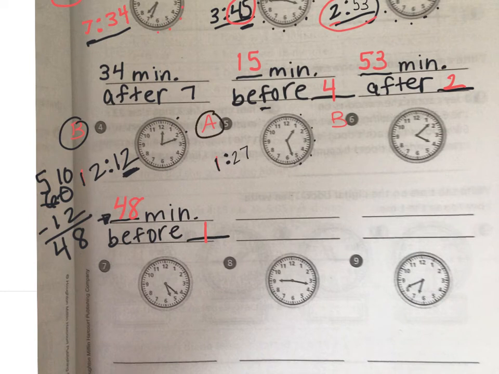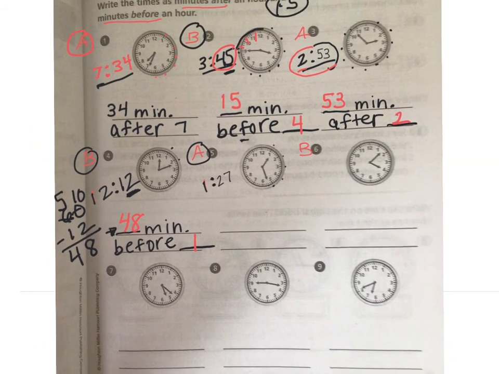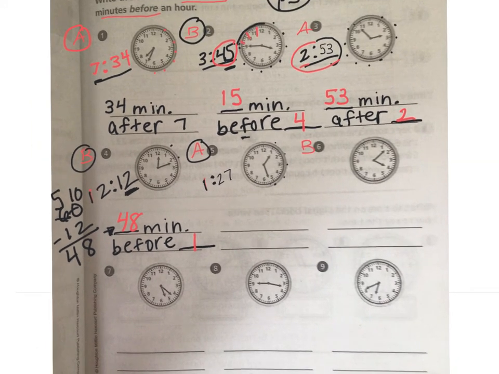Okay, so I'm going to look, you can look up at the ones that we did already on number 1 and 3. Were also after ones, weren't they? All right, so let's put this down. We go minutes after. And once you have those lines in there, it makes it a little easier.